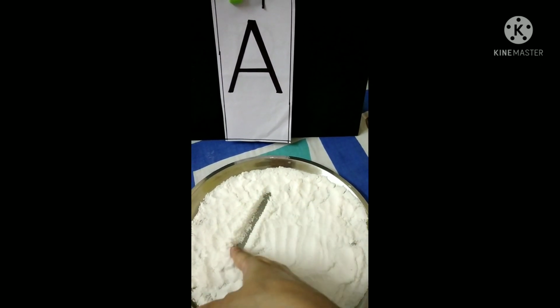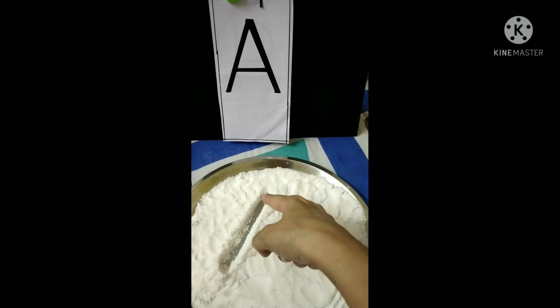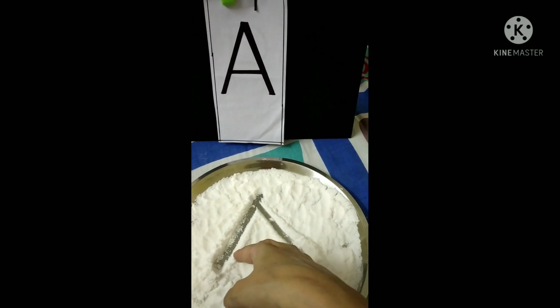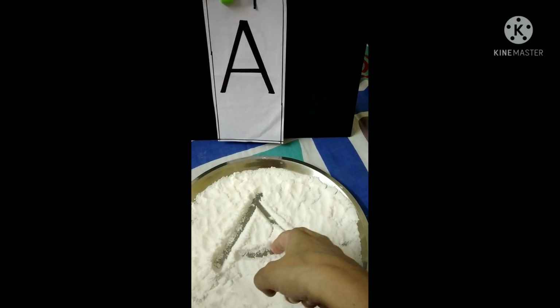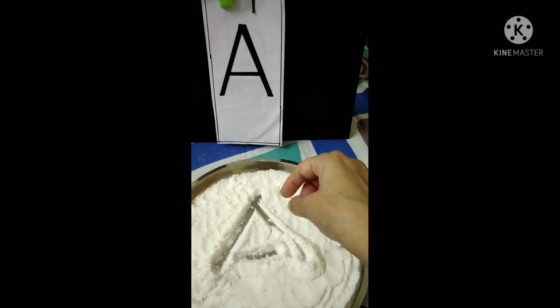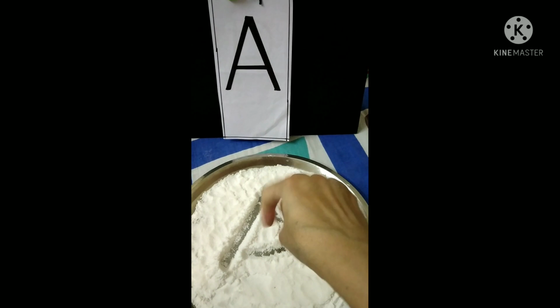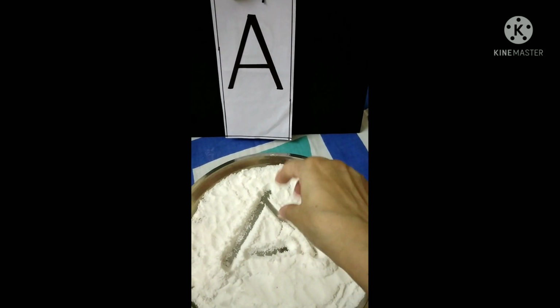See, check this. I'm drawing once again. I've just drawn one line, then two lines, and another one, the third line. Alphabet A is ready now. This activity is actually for kids at the initial level.